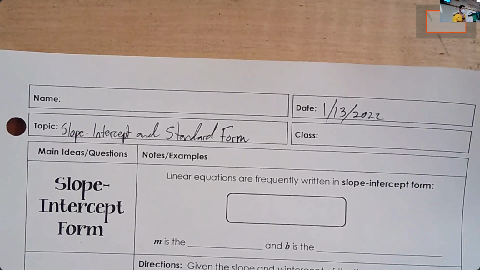There are 3 different types of equations that we're going to see for straight lines on a graph, but slope-intercept form is by far the most useful one, and it's the one that you will use the most. We will see the other 2 types. We will use the other 2 types, but primarily in this class, in geometry, in algebra 2, slope-intercept form is by far the most common usage for a linear equation.